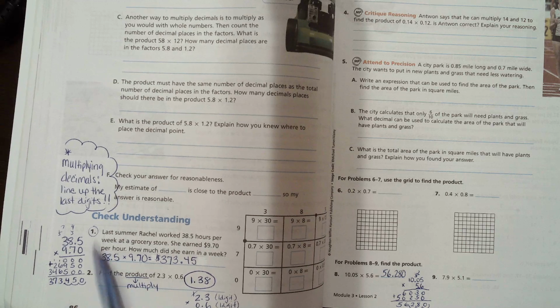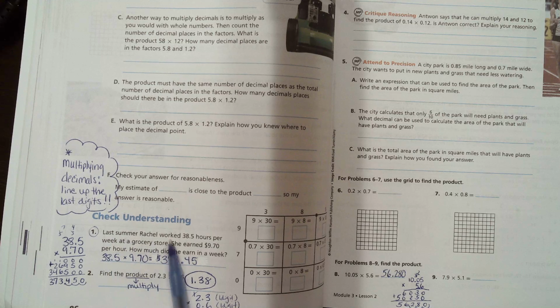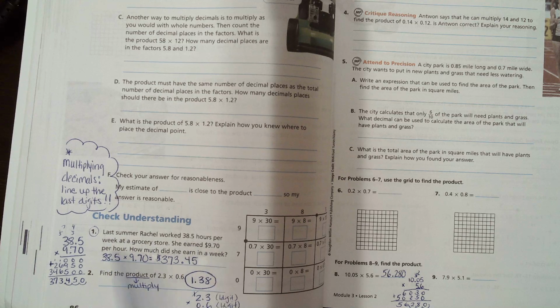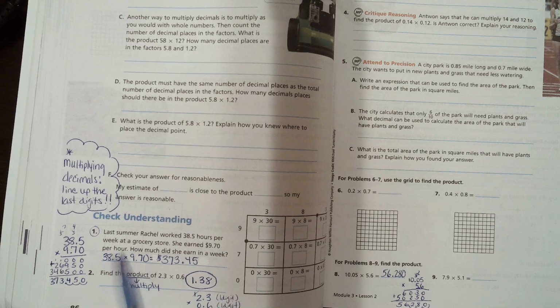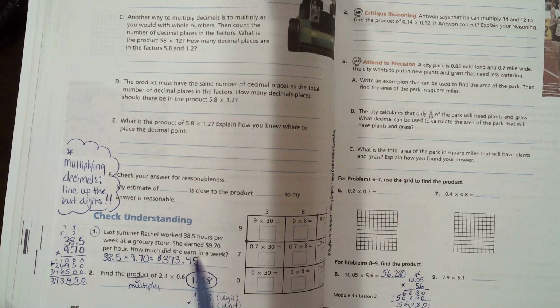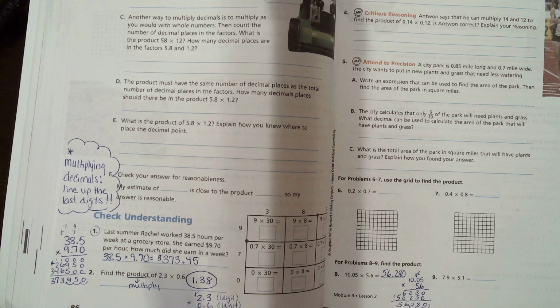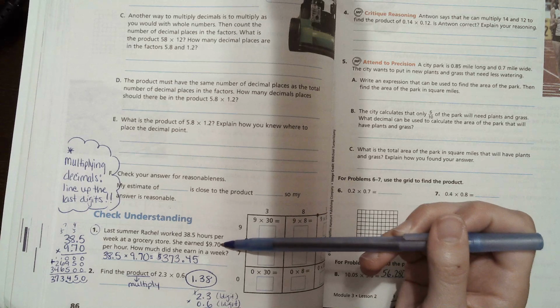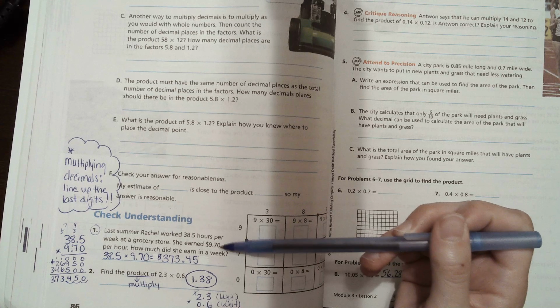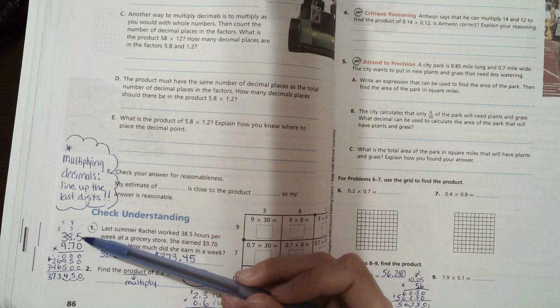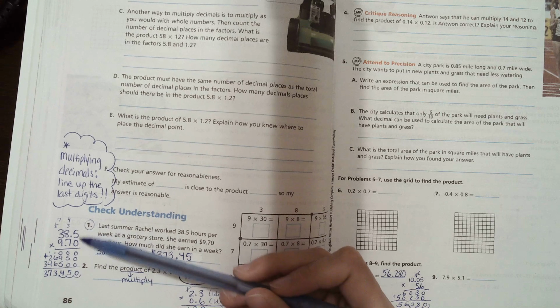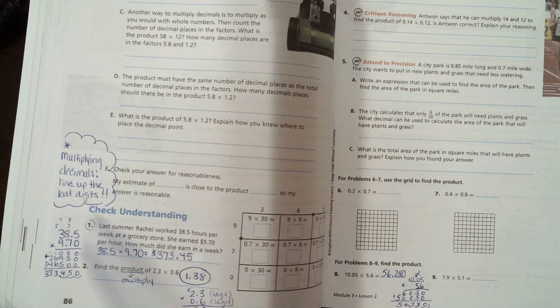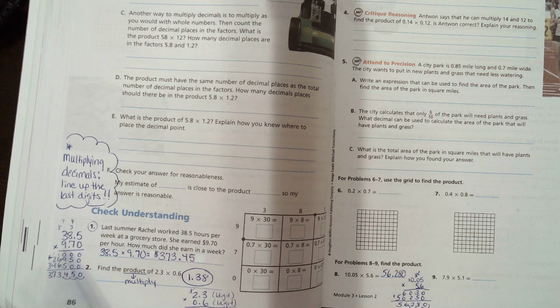Let's take a look at number 1. Last summer, Rachel worked 38 5/10 hours per week at a grocery store. She earned $9.70 per hour. How much did she earn in a week? So we're going to take our 38 5/10 and line up our 0 with the last digit of 38 5/10. So 0 is going to go right underneath the 5. And then you write your 7, decimal point 9.